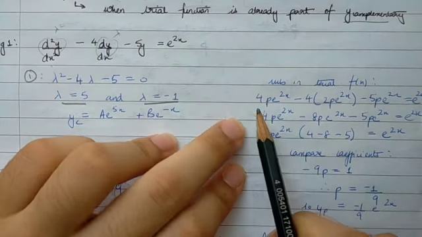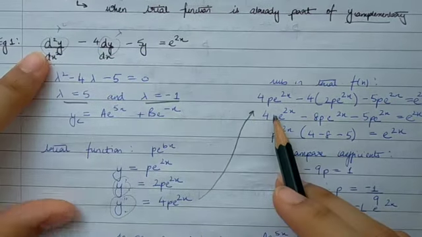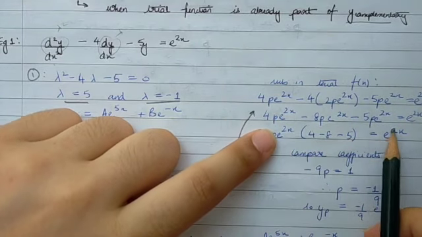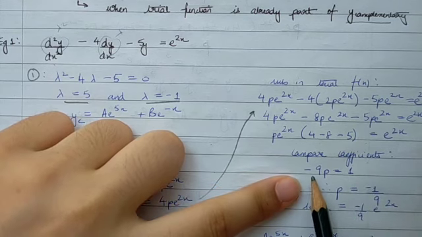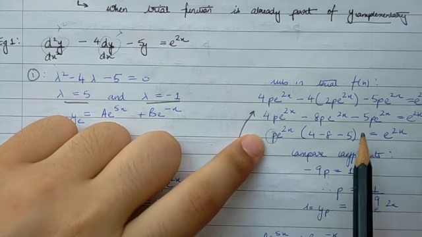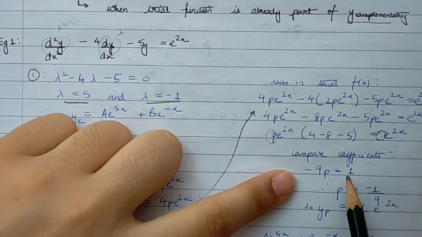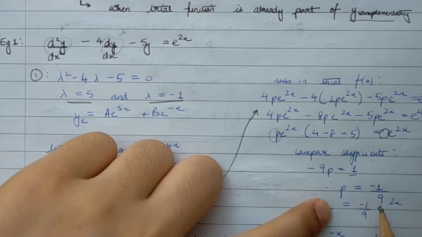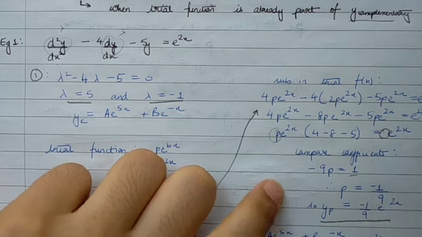So here is how I have substituted it into our original equation, and then I've just simplified it, and then we compare the coefficients, and we get 9p, comparing p and whatever is in the front here. Obviously, since there's nothing in the front here, it's 1. So p is equal to minus 1 over 9. So our particular function is minus 1 over 9 e to the 2x.